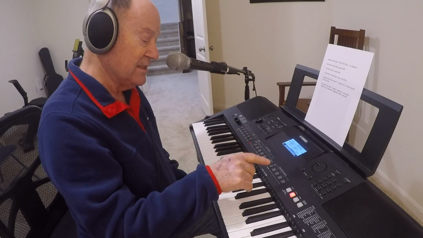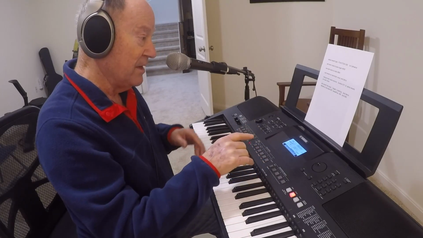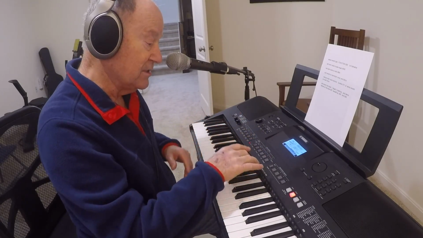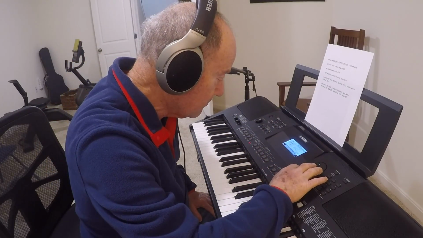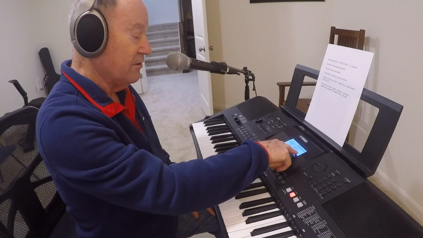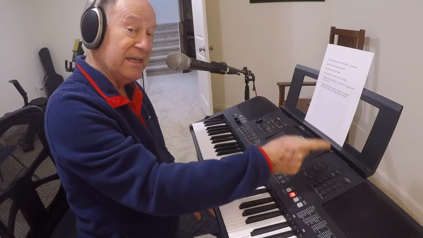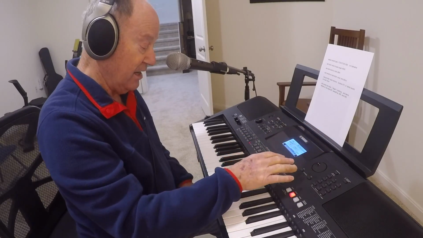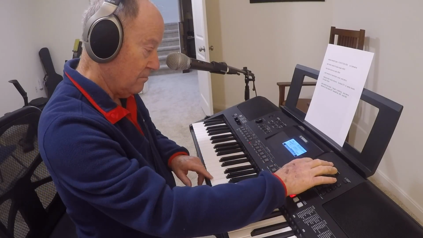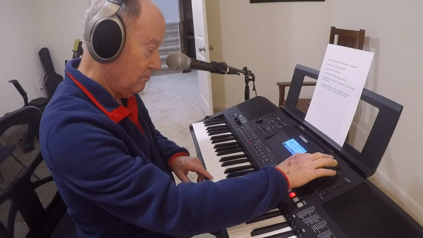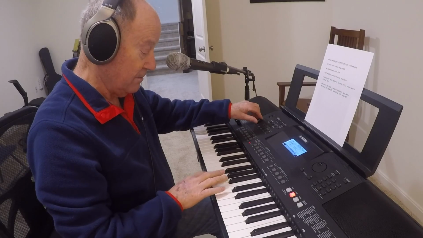So what I'm going to do is turn down the volume on the main voice so we can hear the dual voice, and that is function 011. Okay, 011, M dot volume. So now with my rotary wheel, I'm going to dial down the volume on the main voice so we can hear the dual voice. There's the dual voice, the violin.